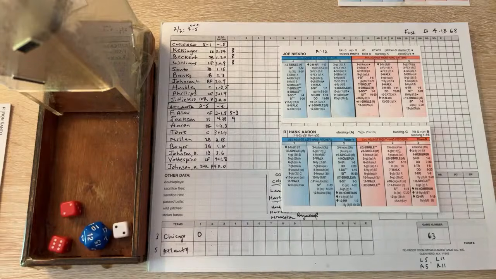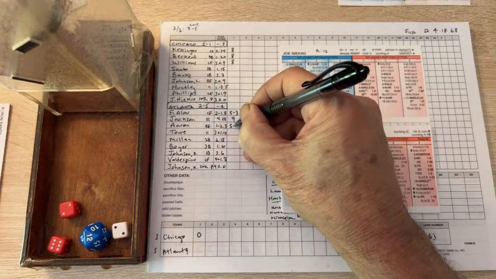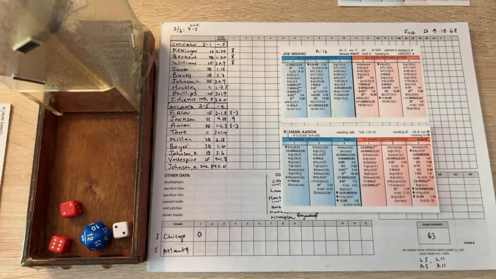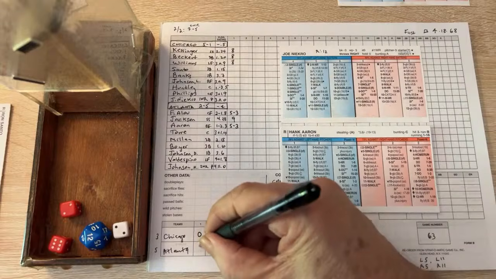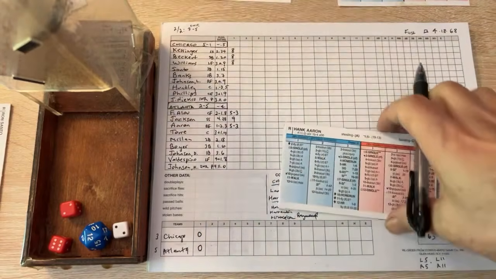Pitch to Aaron, 2-8, and he grounds it to third. Again, Santo, third base, a 5, to Banks, a 3. Does anyone have any questions thus far? That's it, a 1-2-3 inning for Niekro. Both pitchers had 1-2-3 innings in the first.